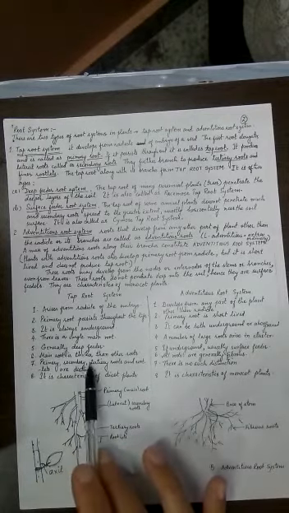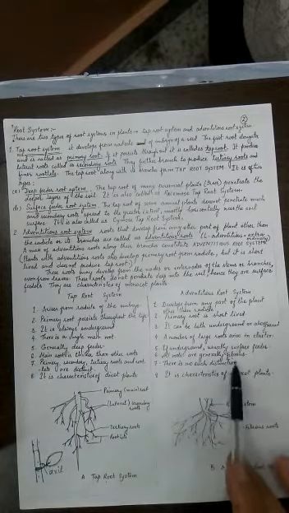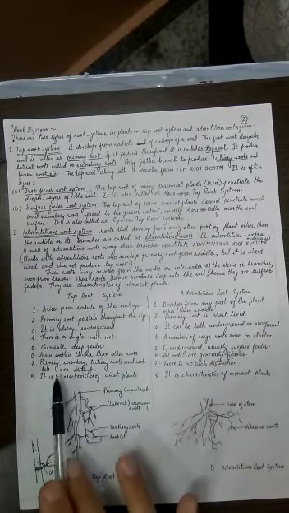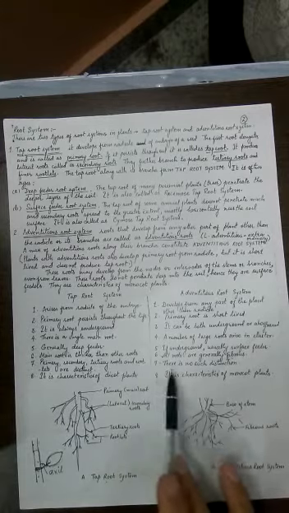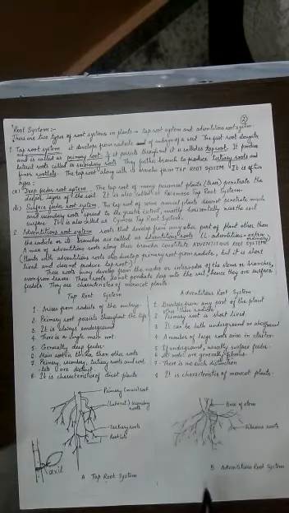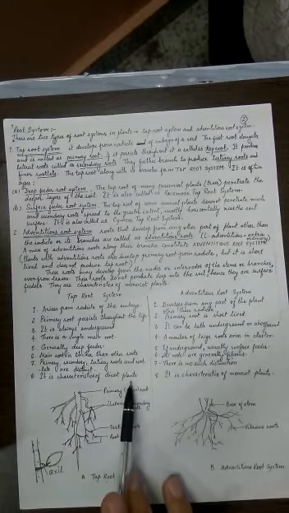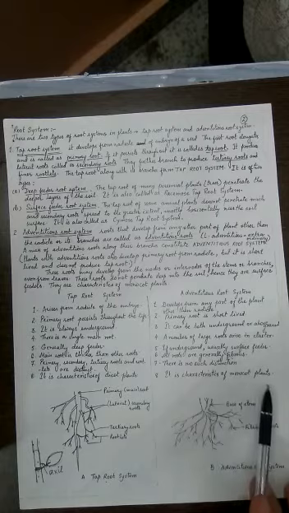Main root is thicker than the other roots. In this case, all roots are similar and they are fibrous. So taproot is divisible into primary, secondary, tertiary and rootlets, but such things are not present in the case of adventitious roots. It is characteristic of dicot plants, and adventitious roots are characteristics of the monocot plants.